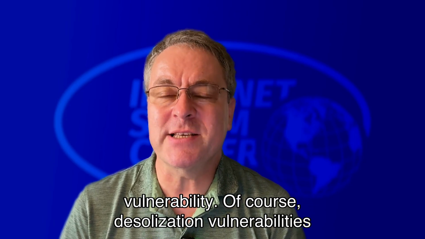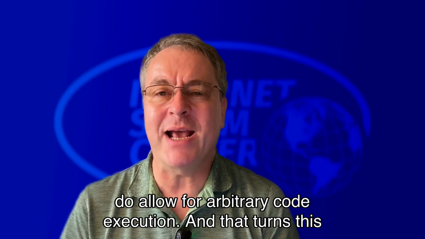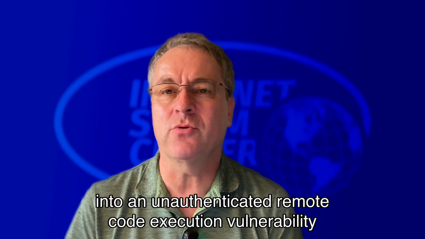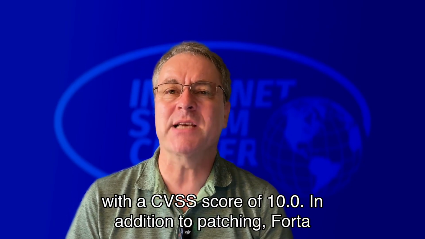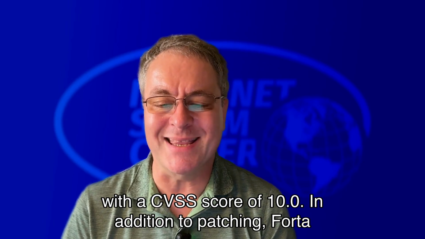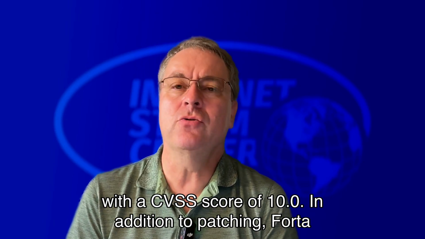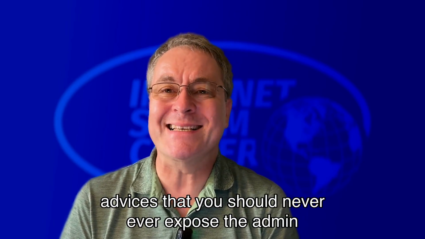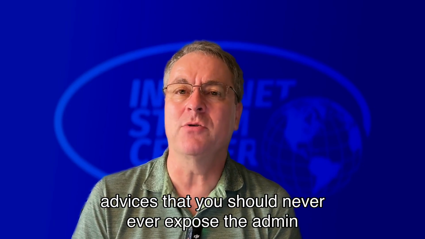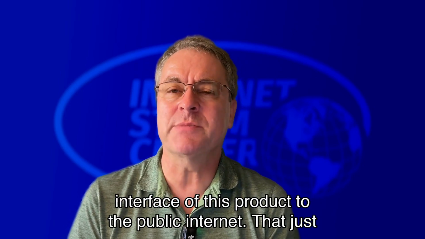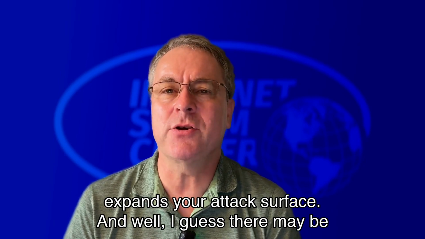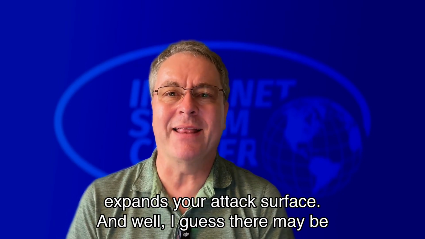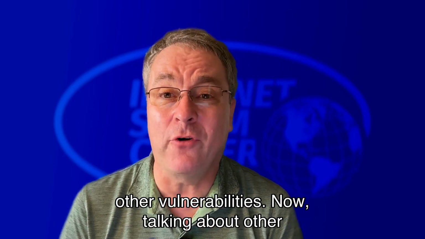Of course, deserialization vulnerabilities do allow for arbitrary code execution, and that turns this into an unauthenticated remote code execution vulnerability with a CVSS score of 10.0. In addition to patching, Fortra advises that you should never ever expose the admin interface of this product to the public internet. That just expands your attack surface, and I guess there may be other vulnerabilities.